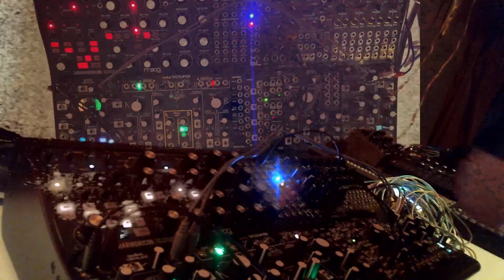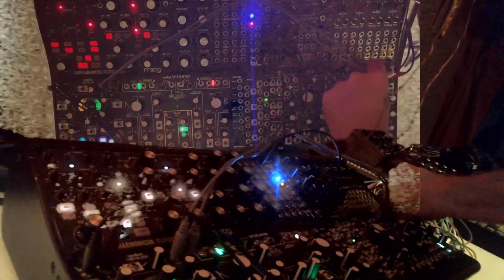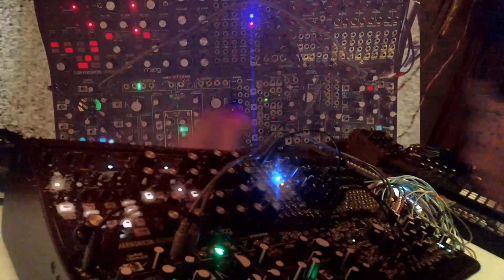Turn the volume up. There we go, we hear something. Sounds great. We could turn up the Mimeophone and get some delay on that. Fantastic. That definitely sounds Subharmonicon-y. That's got that classic weird organ sound from the Subharmonicon.